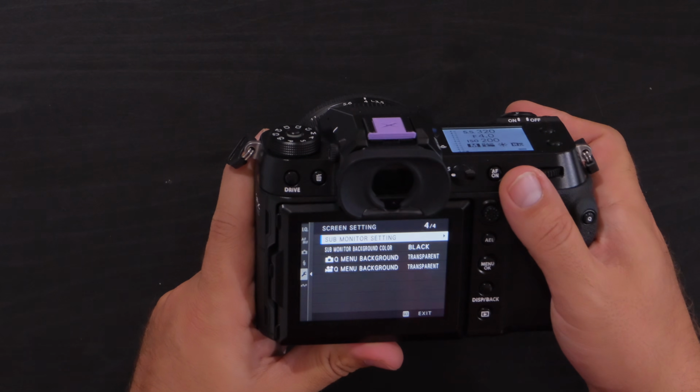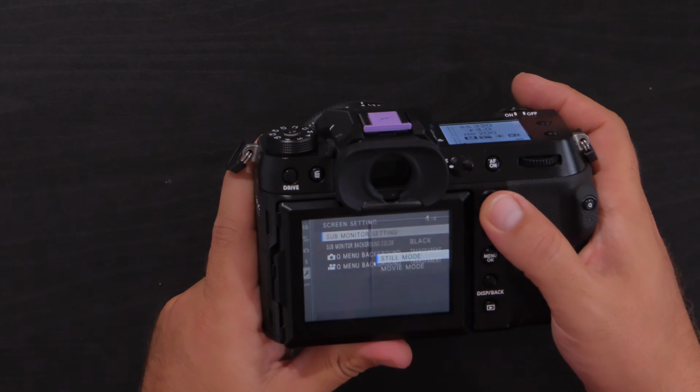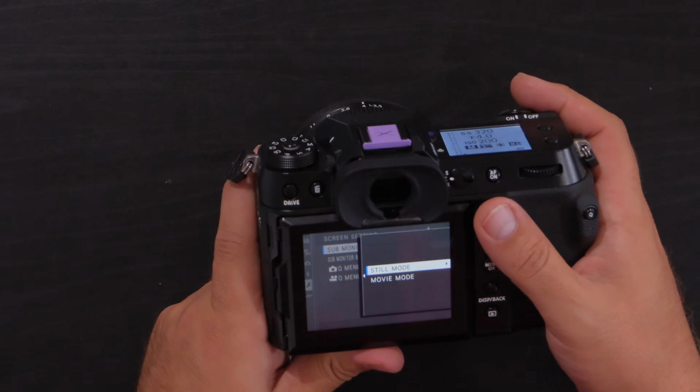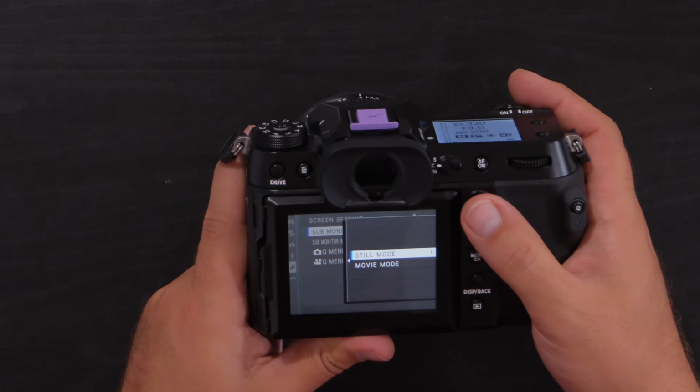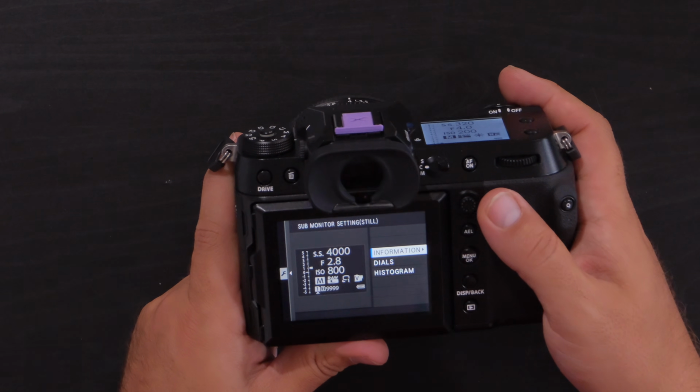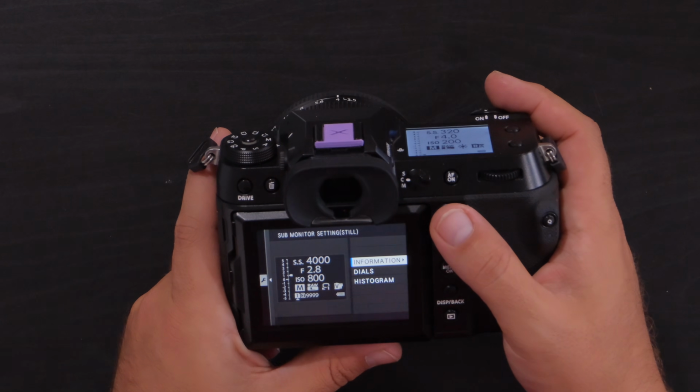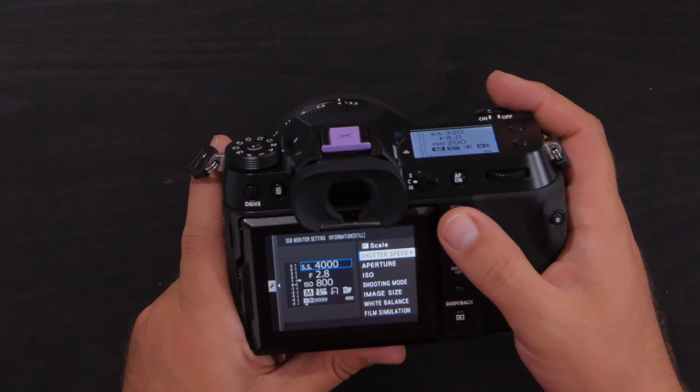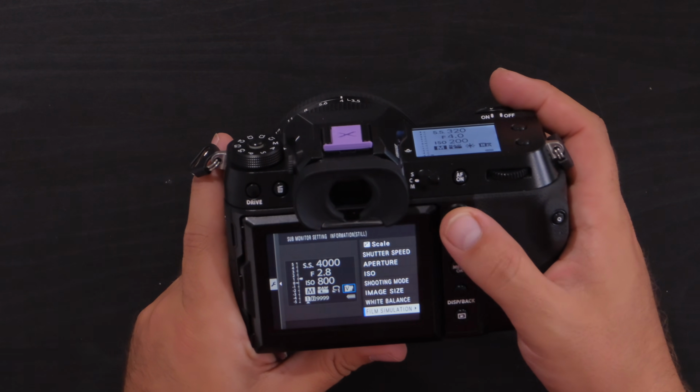So how do we go about customizing the screen? Simply go into the menu and then go to the 4th page and then to sub monitor setting, and then we have the option to customize the stills mode and then the movie mode, and then we can go in, and for the information screen I can go in and see all of the areas that I can customize.